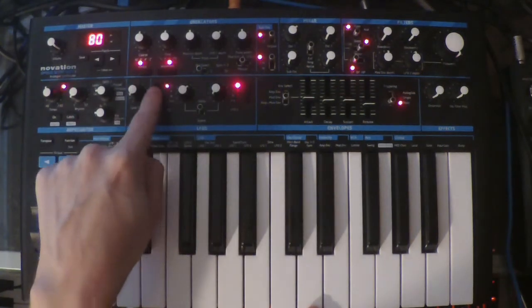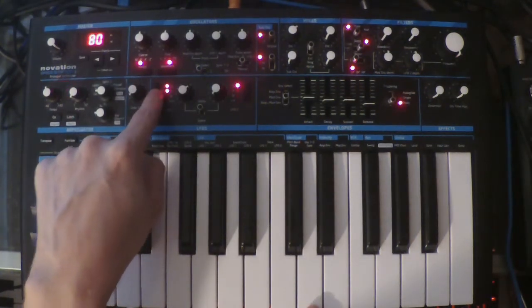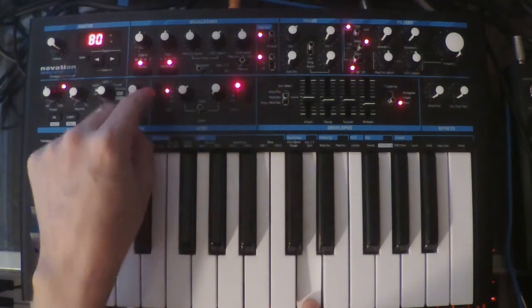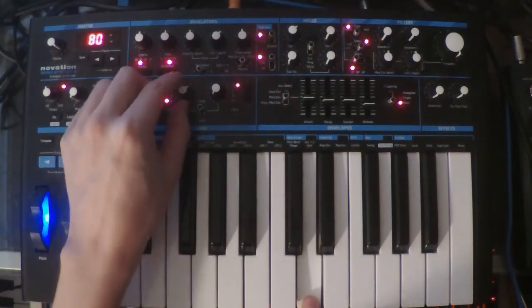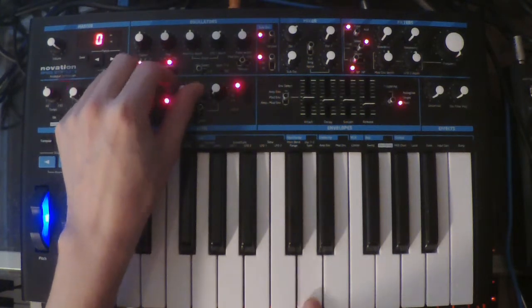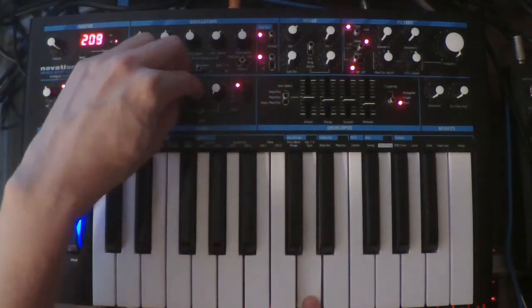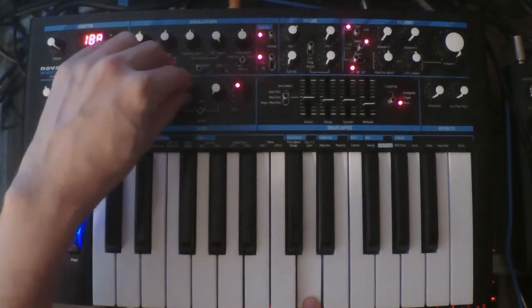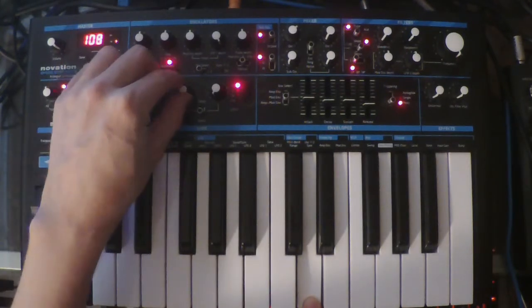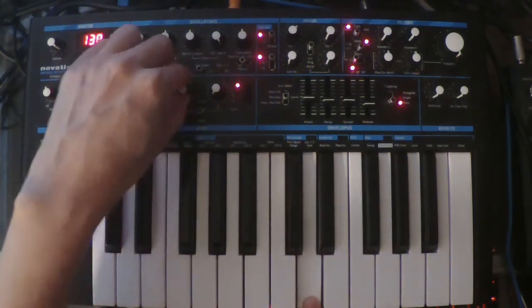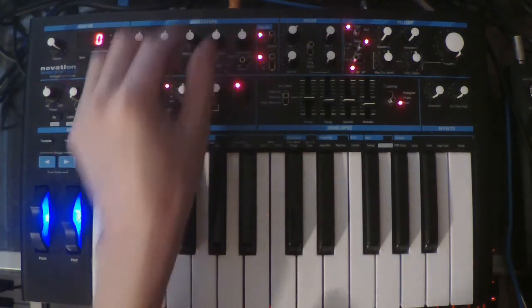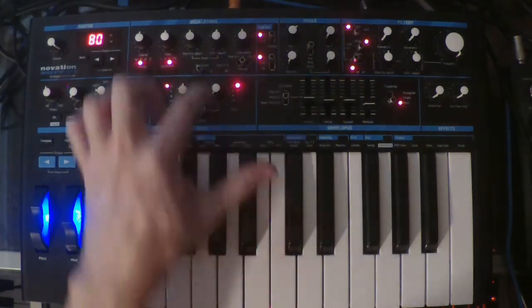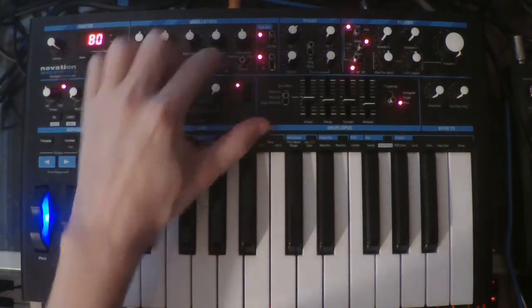You can also change the shape. It'll cycle if you press this button. And now there's a light here that says sync 1 and 2.